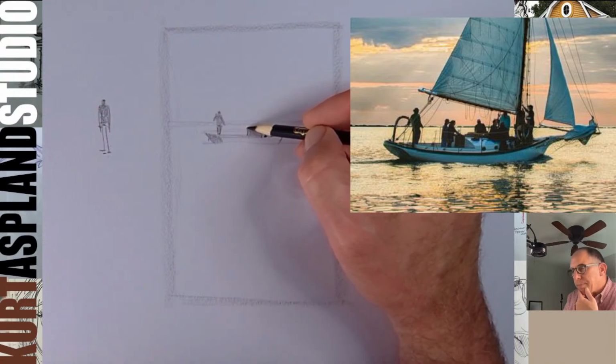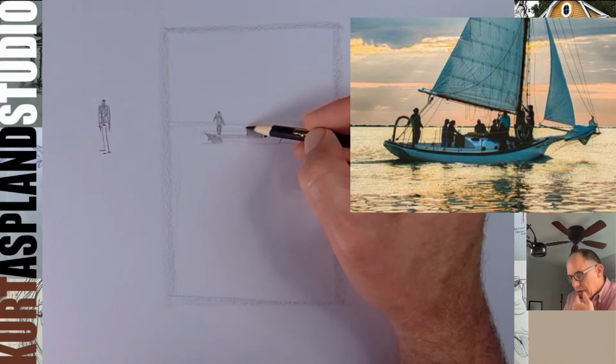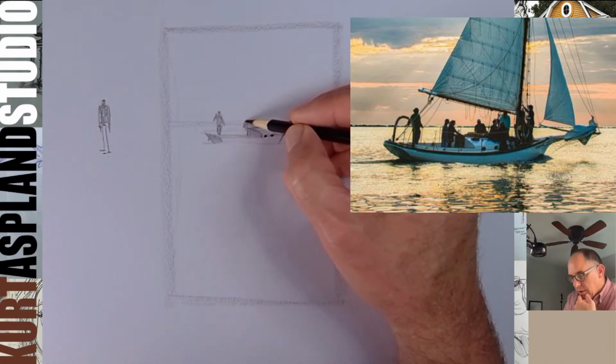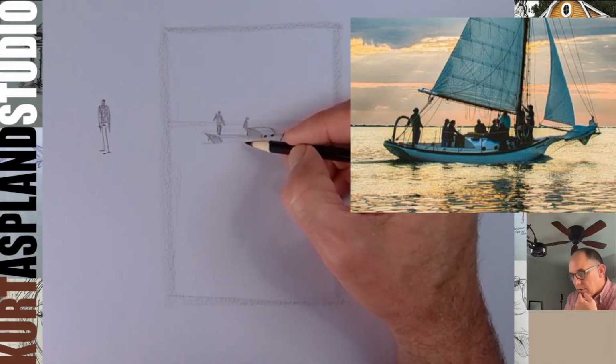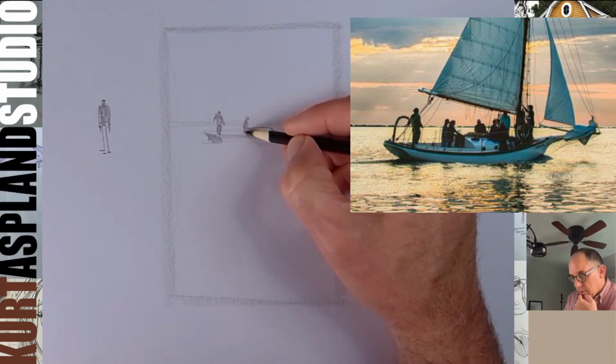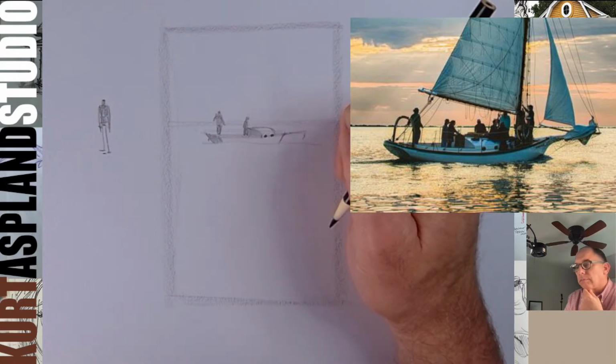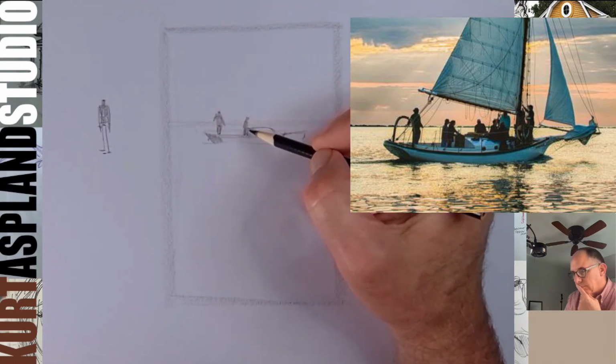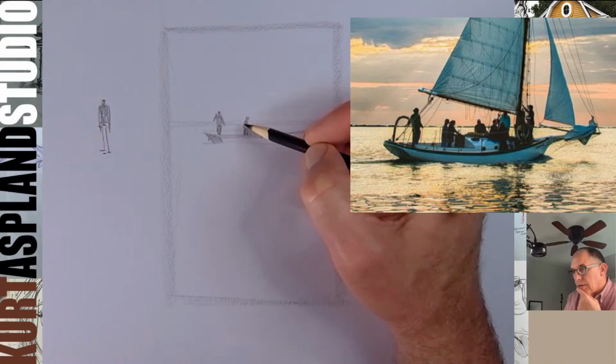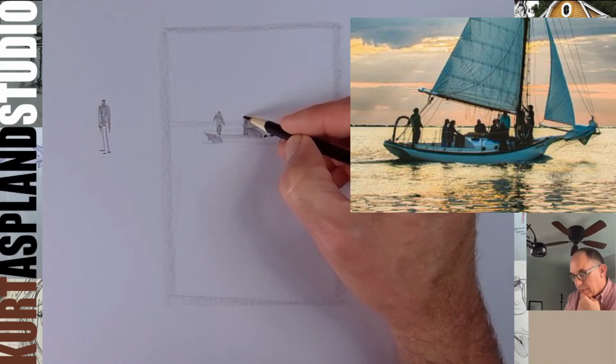Okay, right in front of him. Looks like this person here, there's another person here. I'm looking for the half. All right, so they're on the edge of the boat there, and their head is just above the horizon line. Okay, and then there's a person right behind them. There's their head.